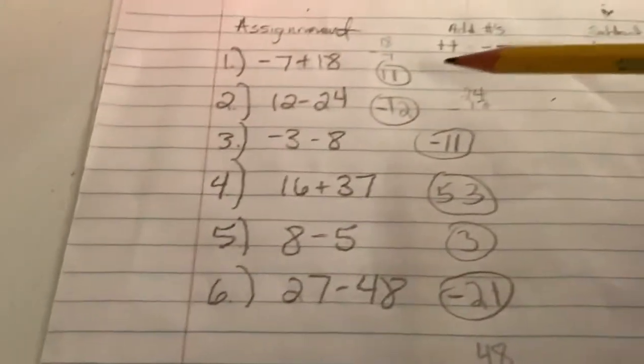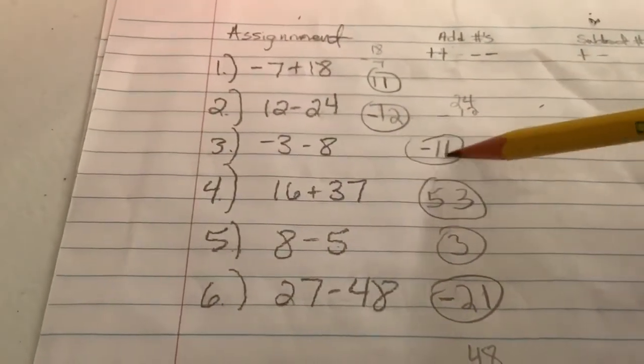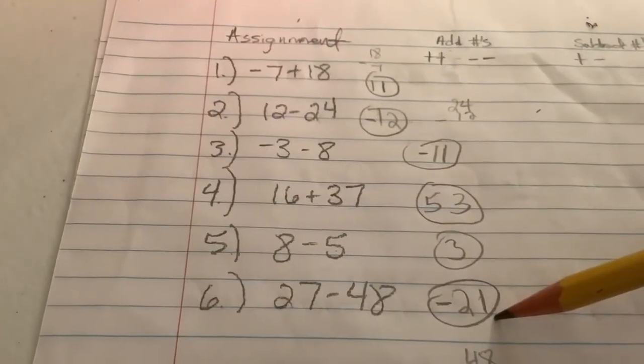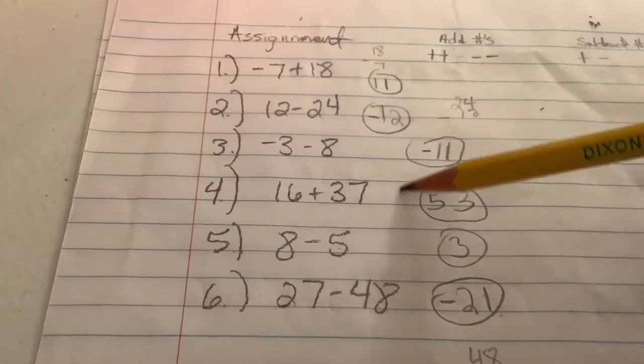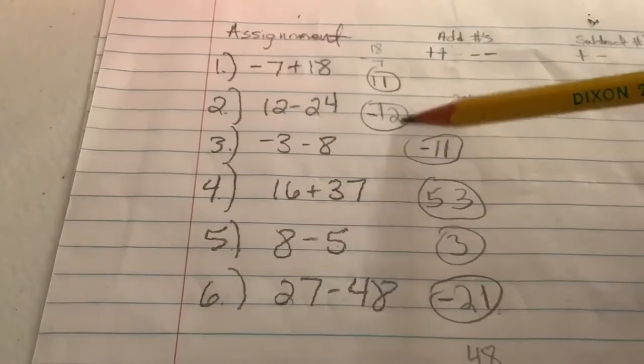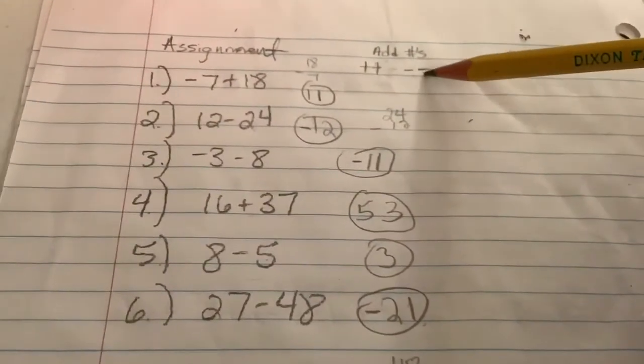So check your answers: 11, negative 12, negative 11, 53, 3, and negative 21. And then just kind of go through. If you need to pause or repeat some of these to see what I did, do that. But I'd make a little chart like this.